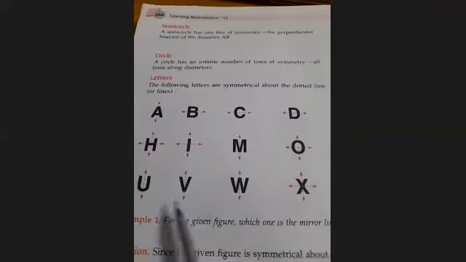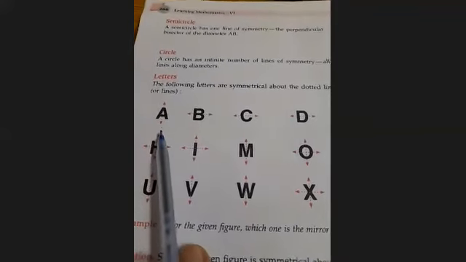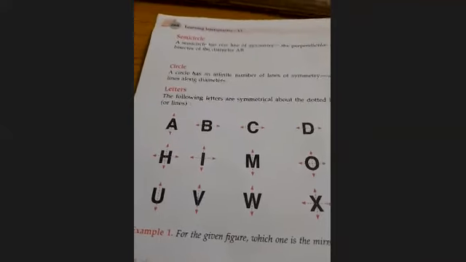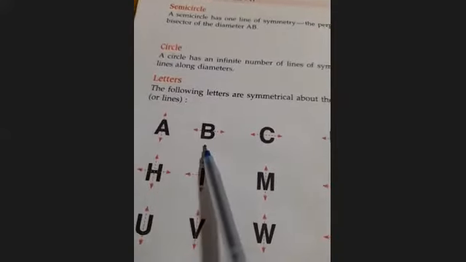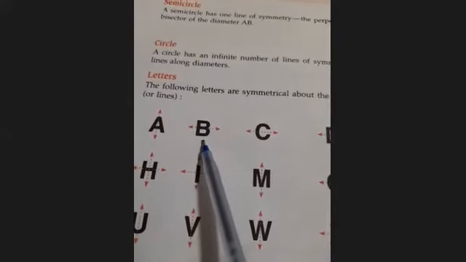Next is line of symmetry of letters. Letter A has only 1 line of symmetry. B, again, one line of symmetry. C, one line of symmetry. D, one line of symmetry.